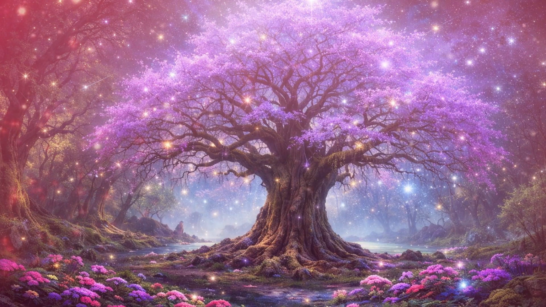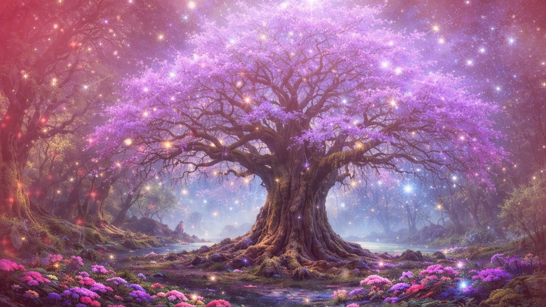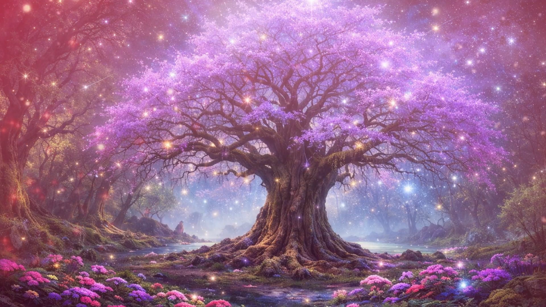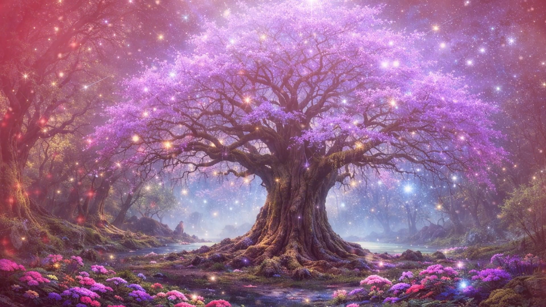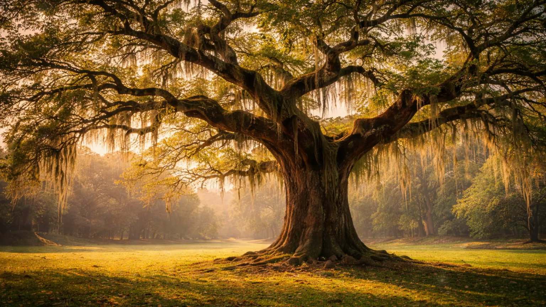These shapes are not accidental. They reflect the conditions in which each tree grows, including wind, light, soil, moisture, and available space. In open landscapes, where light reaches the ground from all directions, trees often develop broad, rounded crowns. Branches extend outward freely, forming wide canopies that capture sunlight across large areas.